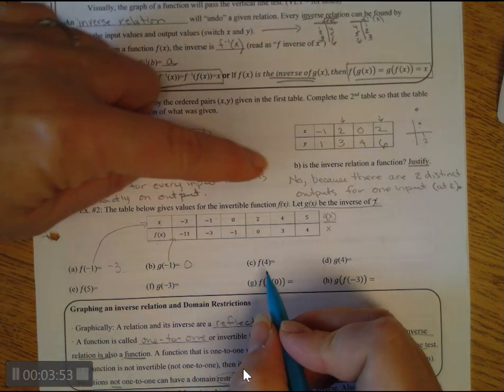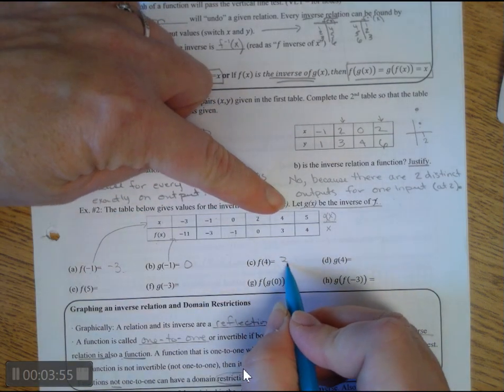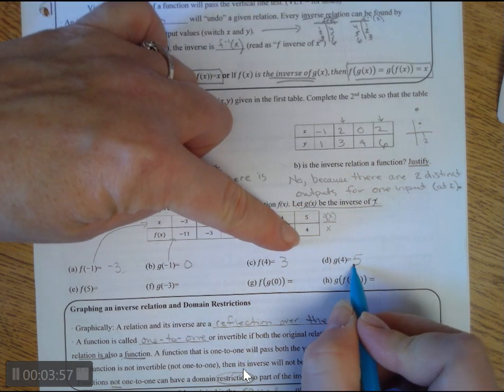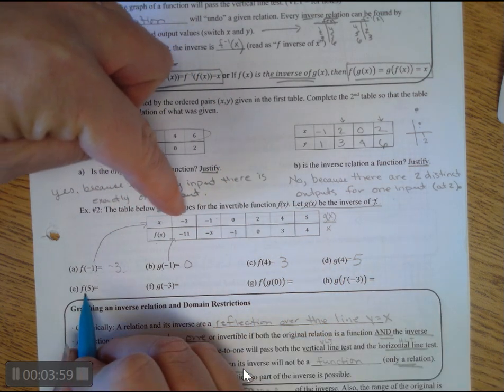So real quickly, I'll fill these in. 4 matches to 3. 4 goes to 5. F.